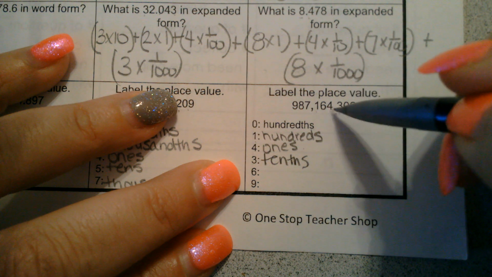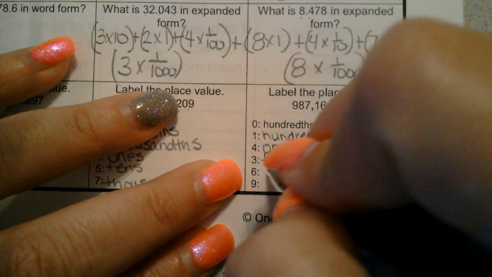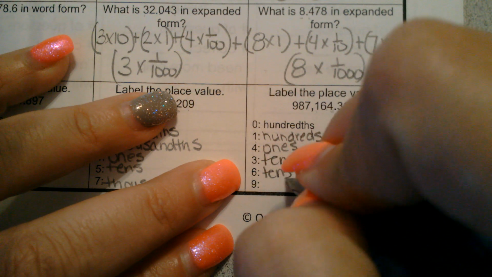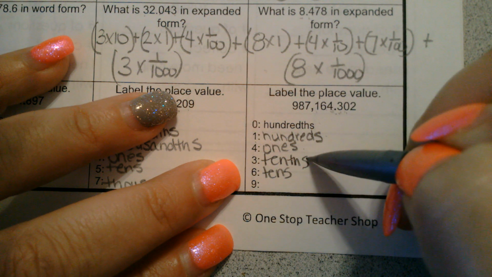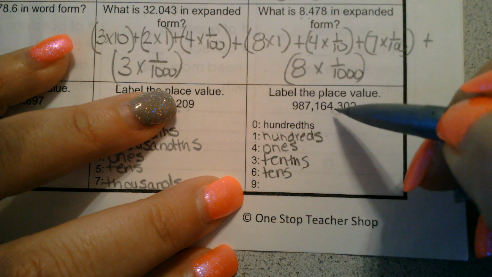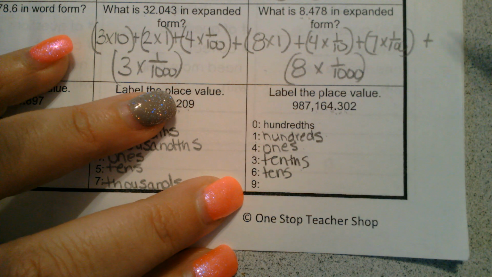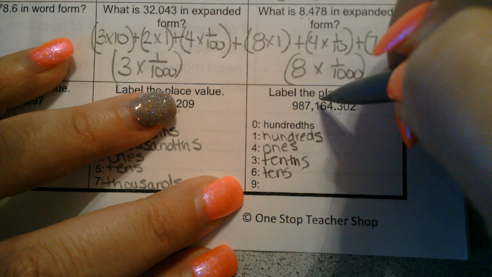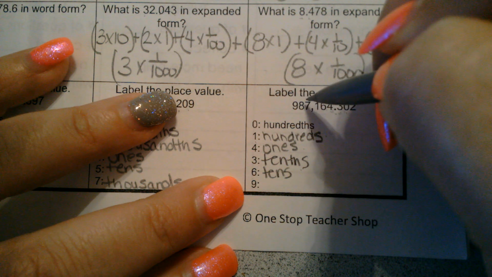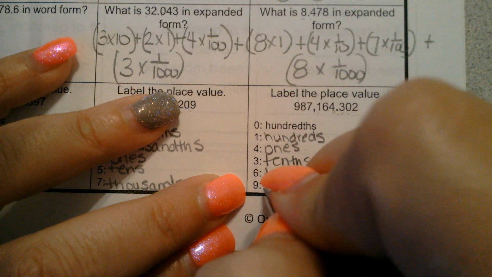The 6 is in the tens. Look at what they're doing there. They're making you recognize the difference between the decimal and the whole. The decimal and the whole. And the 9, I don't know if Miss Chloe can remember that. Let's see. Ones, tens, hundreds, comma, thousands, 10,000, 100,000.